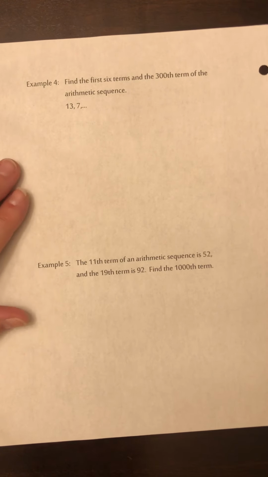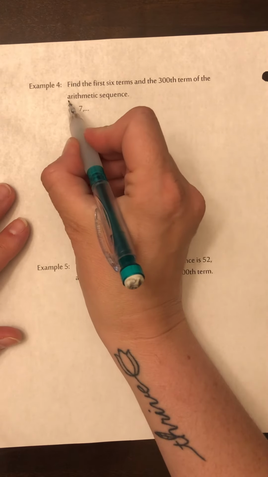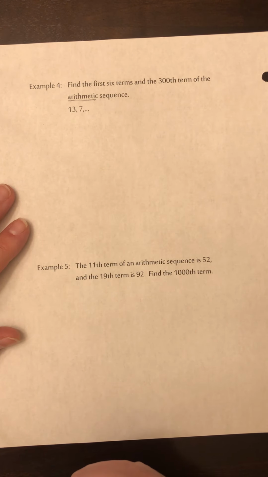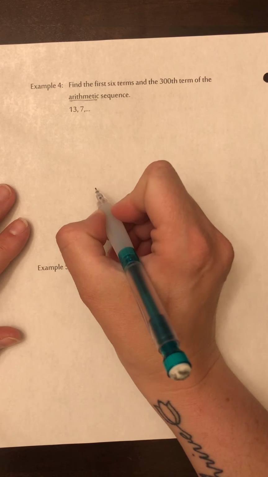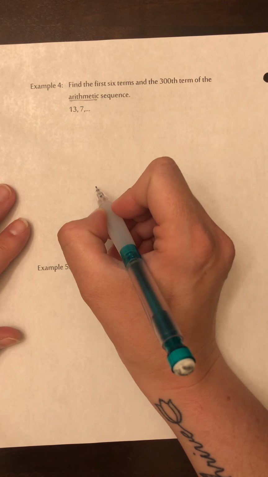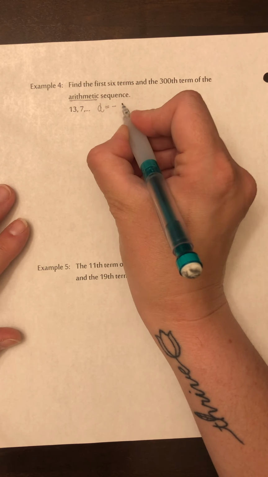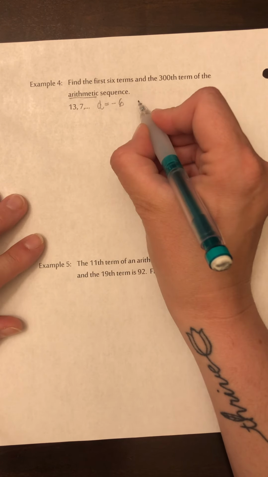All right, example 4 says to find the first 6 terms and then find the 300th term of the arithmetic sequence. So they're already letting you know this is an arithmetic sequence. That means it's fine that we only have 2 terms. We'll be able to find what d is because they're already letting you know that it exists. Looking at these numbers, it's going from 13 down to 7. That tells me my value for d is a negative number because my numbers are decreasing, and I'm going down by 6. So I know the value for d.